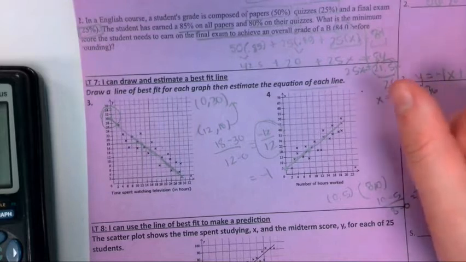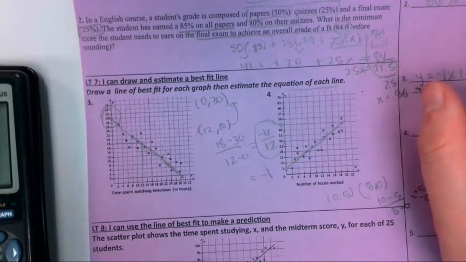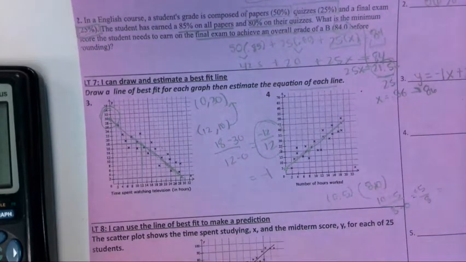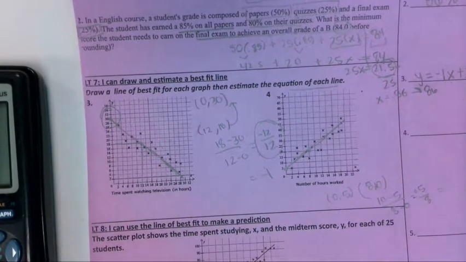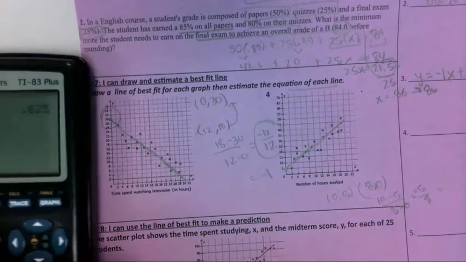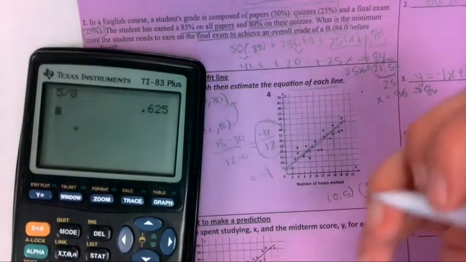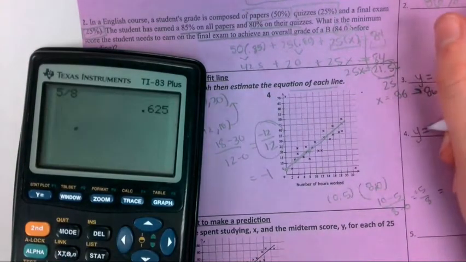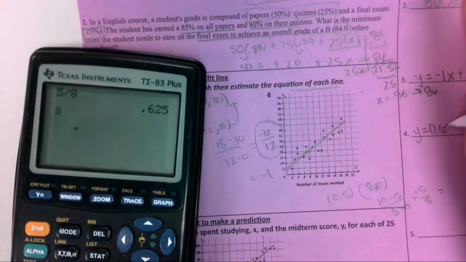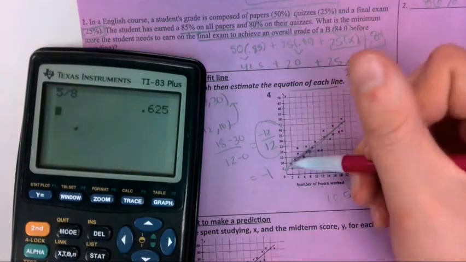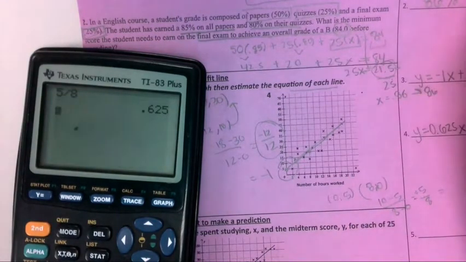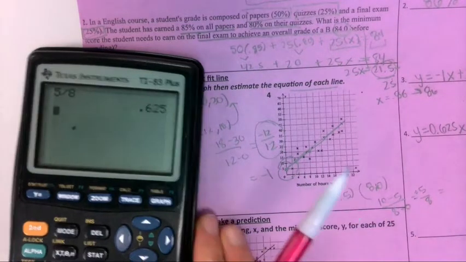So positive 5 over 8. I'm going to change that to a decimal so that we can compare. 5 divided by 8 is 0.625. So I have y equals 0.625x, and my y-intercept is 5. Again, your slope might be different depending on your line. Just show me how you got your slope.